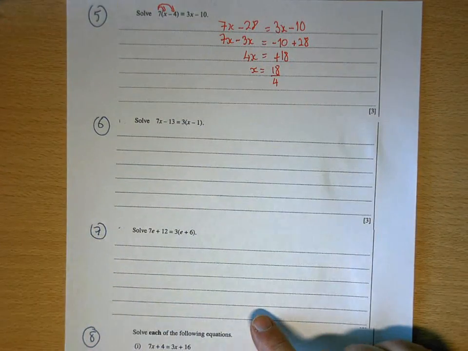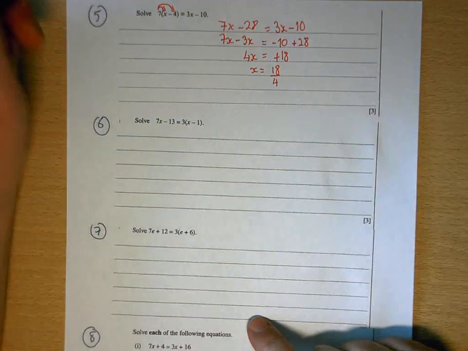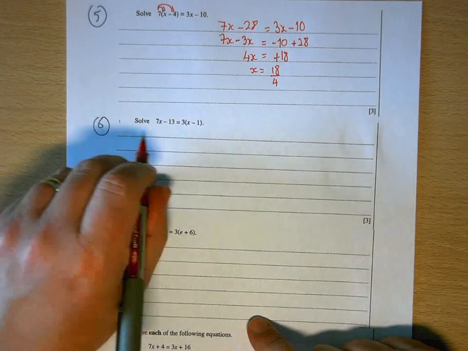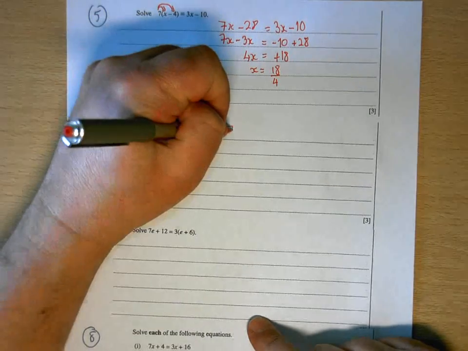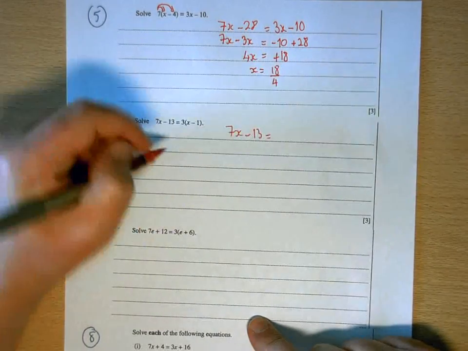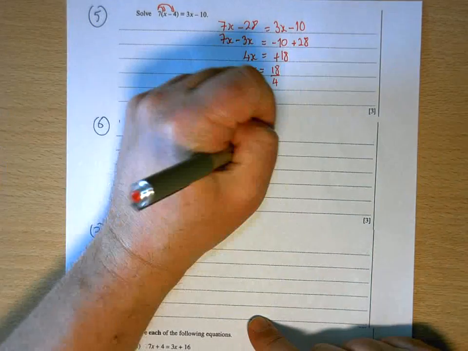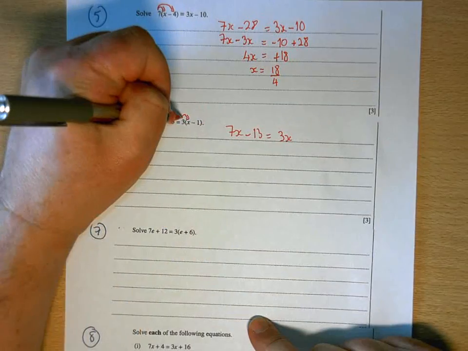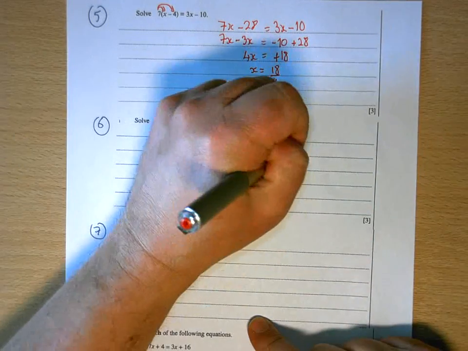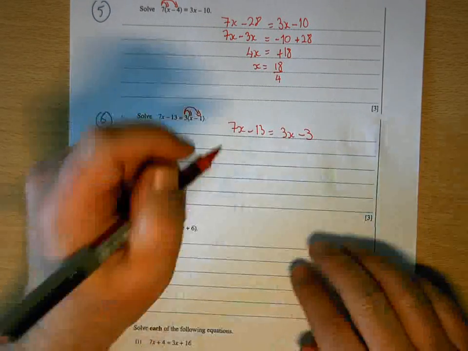Here again we have a bracket to deal with, so we deal with that first of all. So starting with that first line, the left hand side nothing is happening to it, but the right hand side we've got this bracket to get rid of, so it's going to be 3 times x is 3x, 3 times negative 1, negative 3. Same as all the others then.